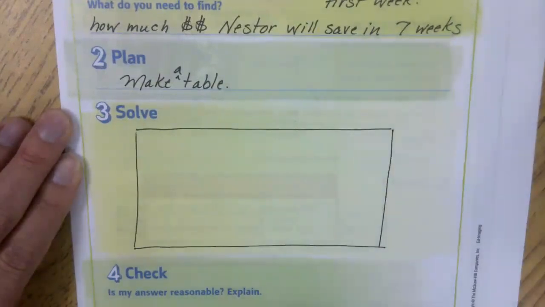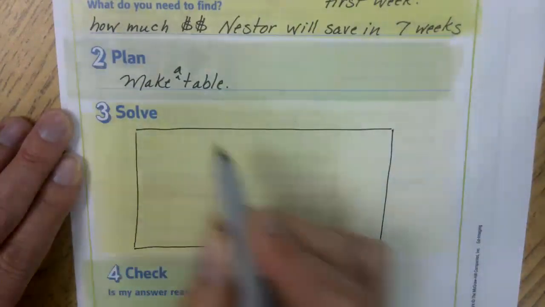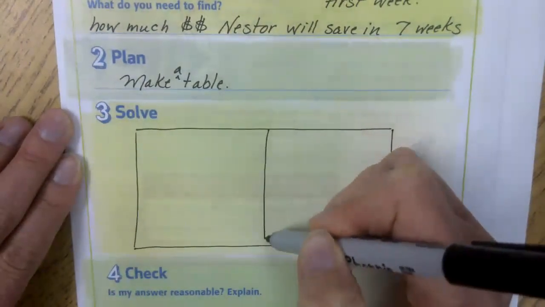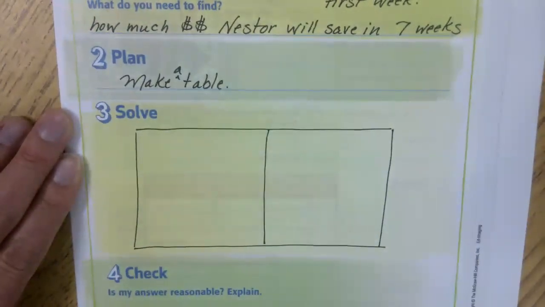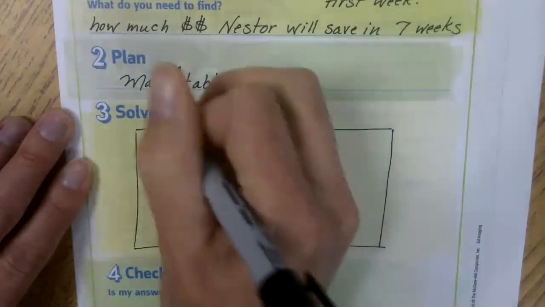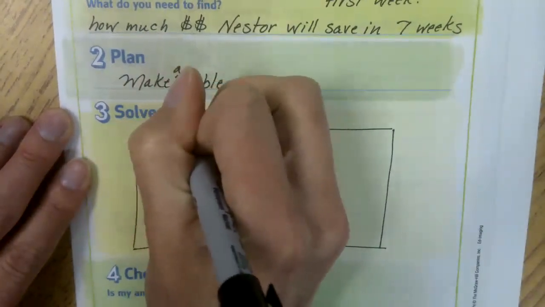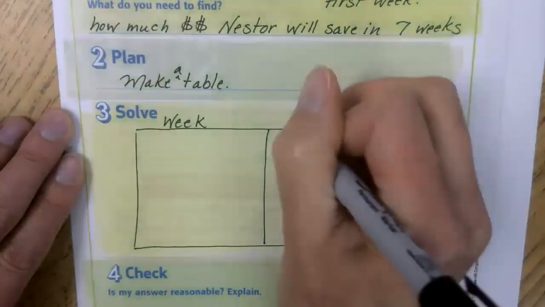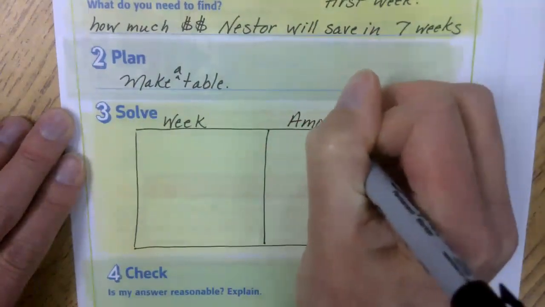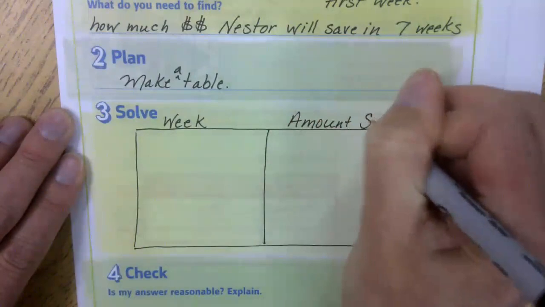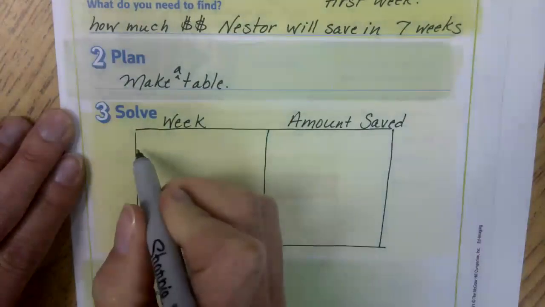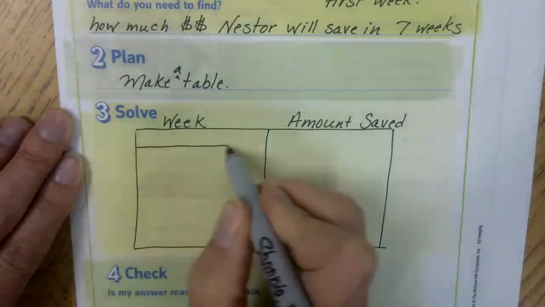Guess let's start with that. And then I do need a title part for each. I guess I'm going to need 2 sections. Maybe I made it a little wide, but so let's say this. Let's say week. That's going to be the title of that column. And this is going to be amount saved. So I'm just going to start drawing my rows.